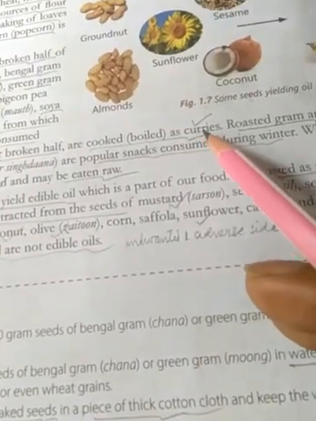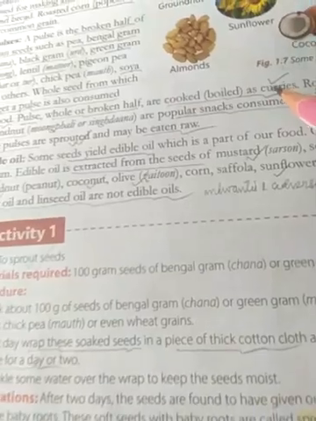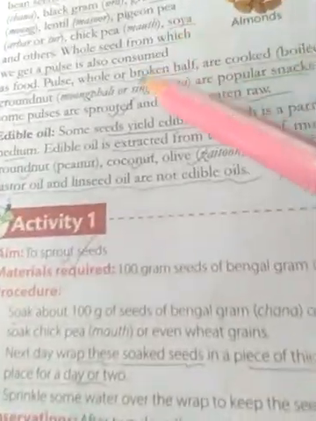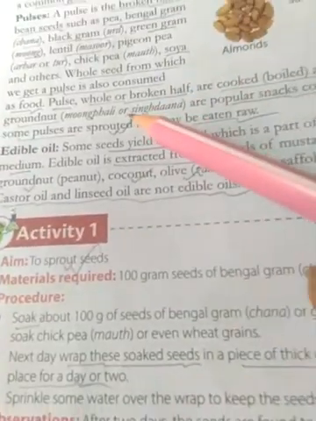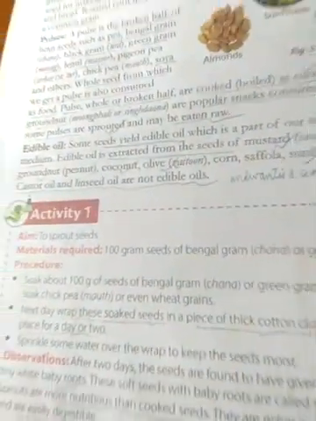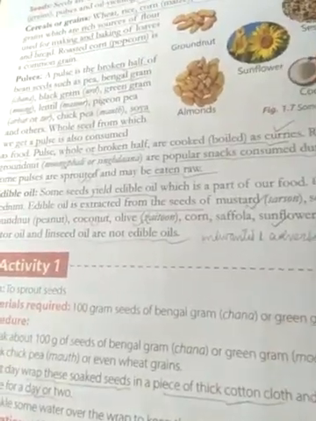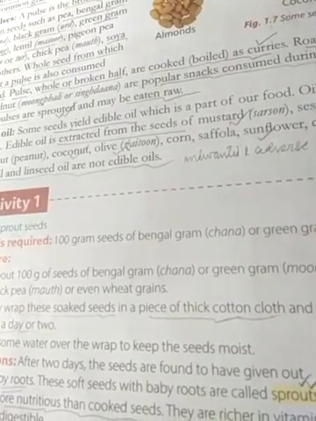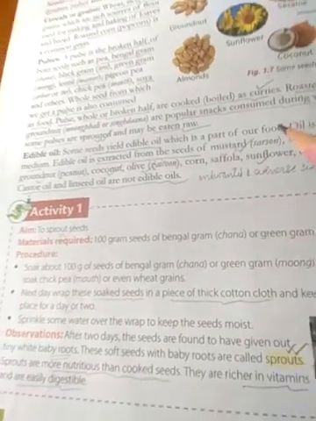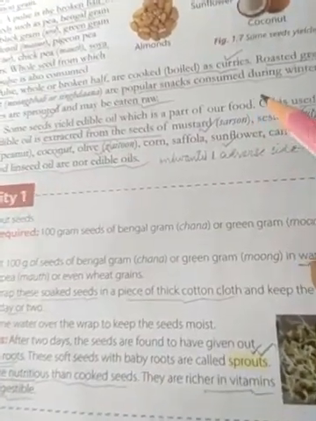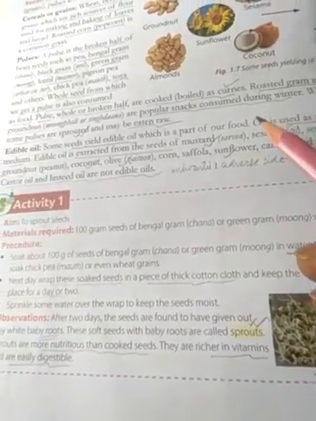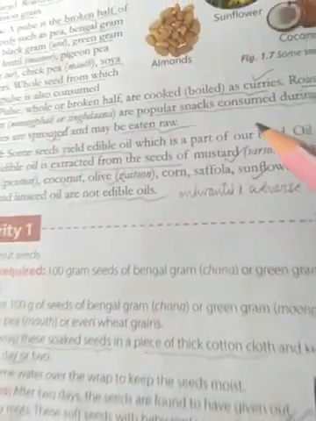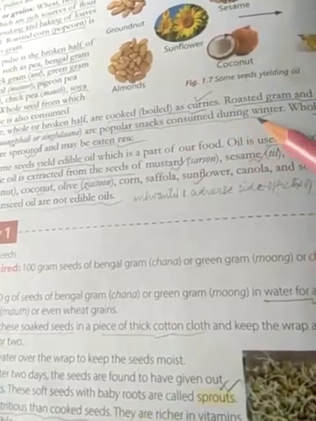There is another type of food that is known as curry, and what kind of food is curry? Curry is based on pulses. That means whole or broken half pulses are cooked in the form of curry, and it is eaten by human beings. There are also other examples of pulses, known as roasted gram or peanut, groundnut, and they are popular snacks. They are consumed mainly during the winter.